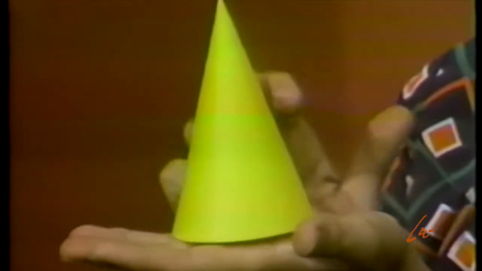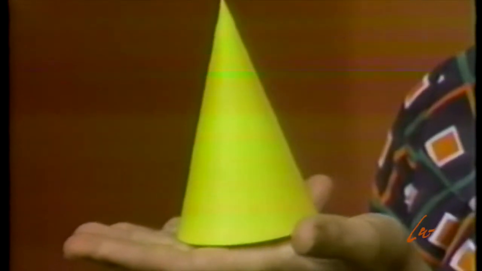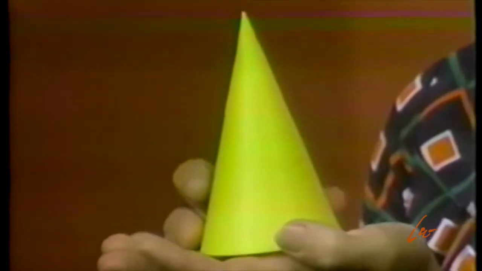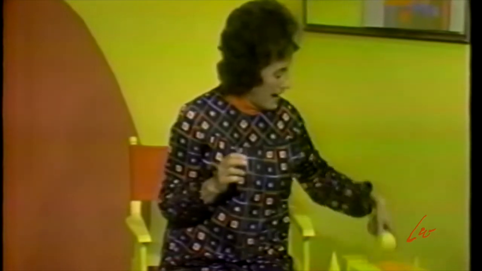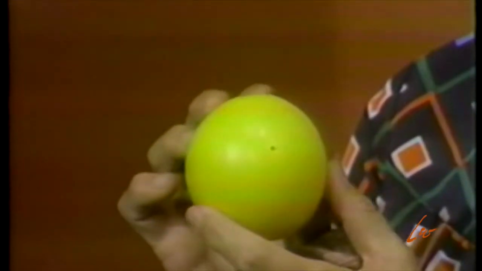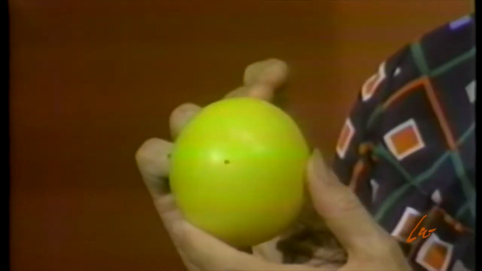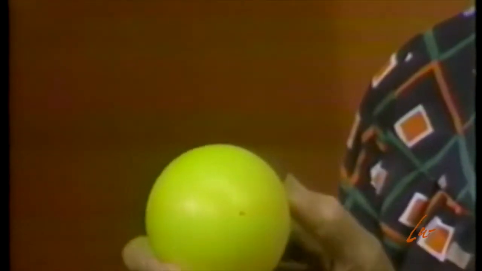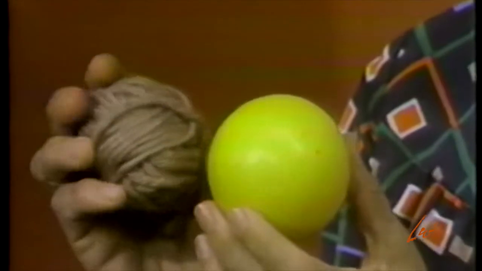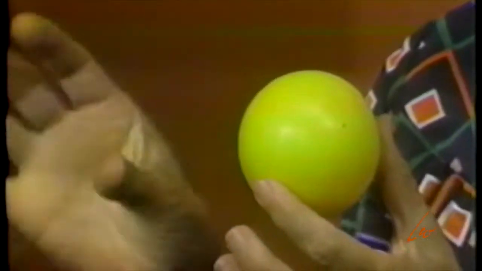Looked a lot like a cone. And of course, a cylinder shape too would go with the cone. All right, then I have one here. I think everyone knows. Looks like a ball. But there's another name for this.